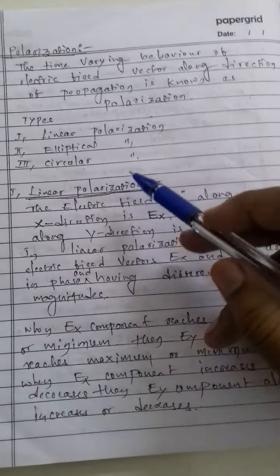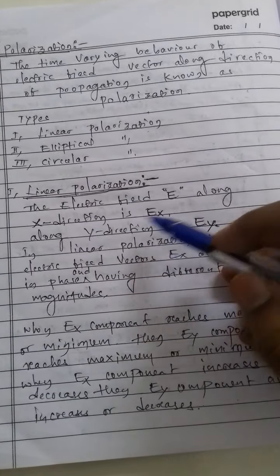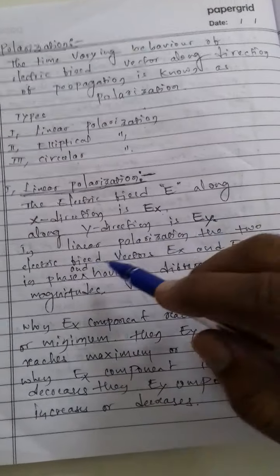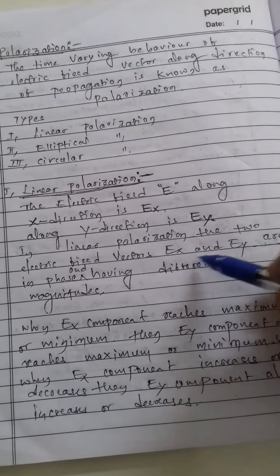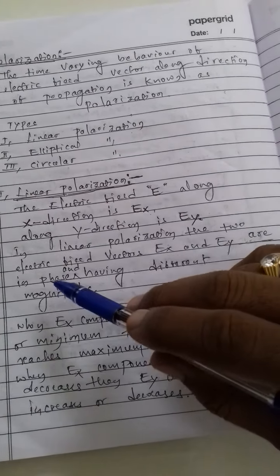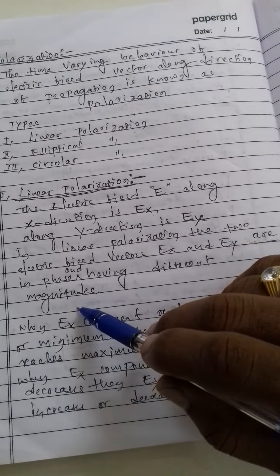Linear polarization. The electric field E along the x direction is Ex, along the y direction is Ey. In linear polarization, the two electric field vectors Ex and Ey are in phase and have different magnitudes.